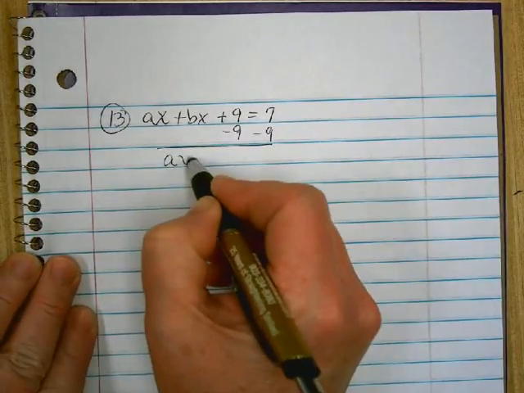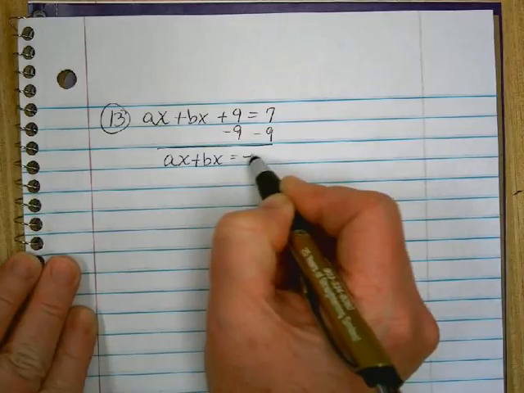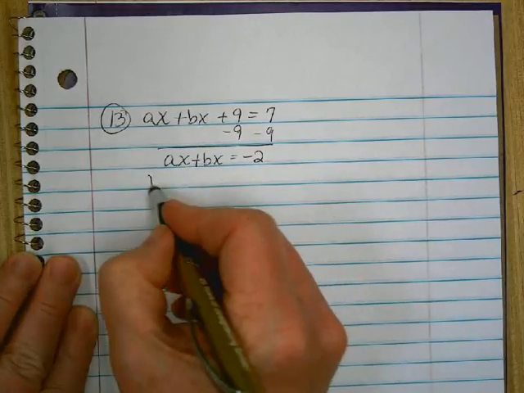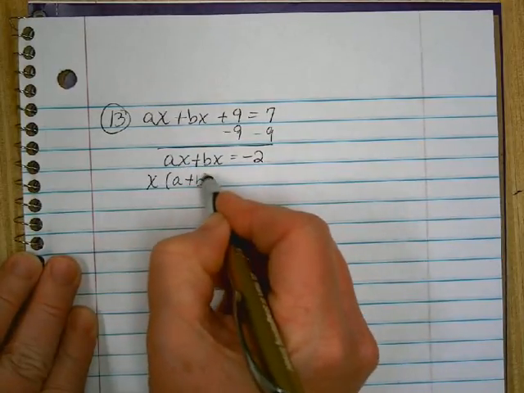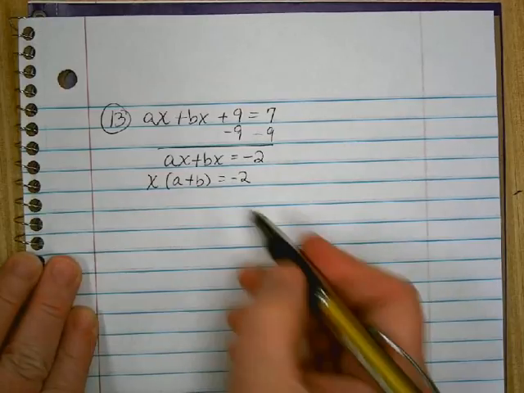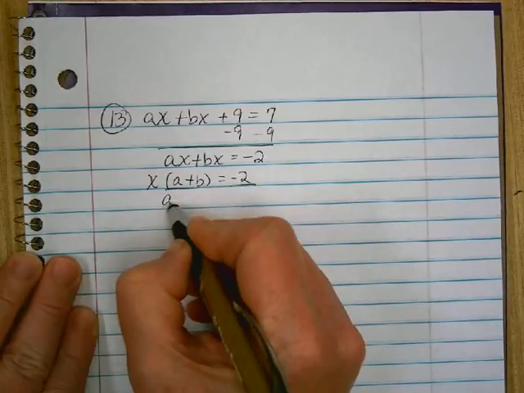AX plus BX equals -2. Factor out an X. To get X all by itself, you need to divide by A plus B.